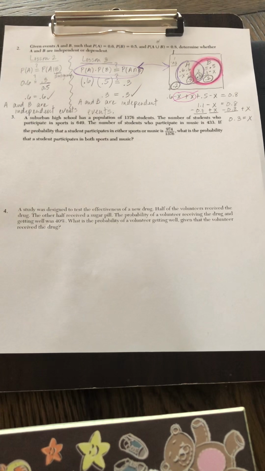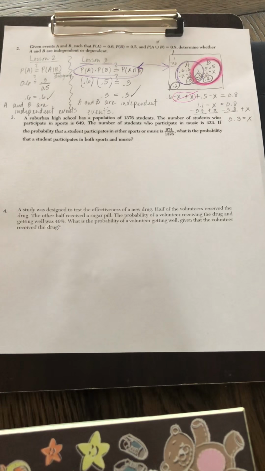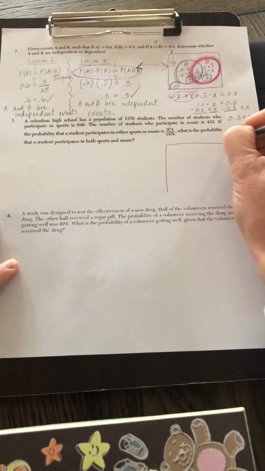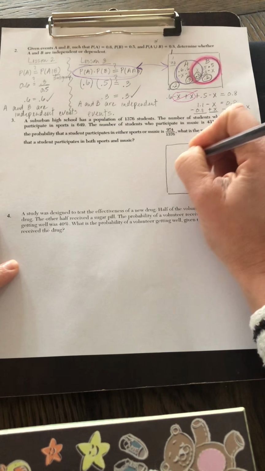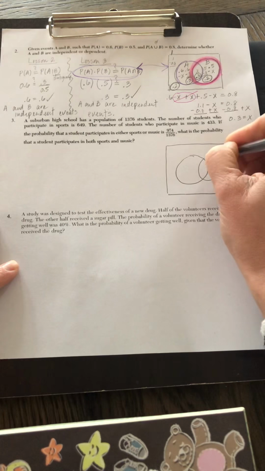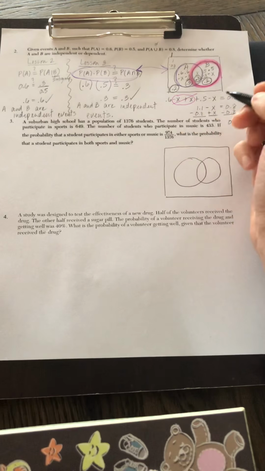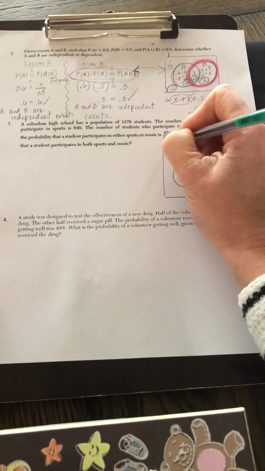Okay, so this is Model 3 of Lesson 5. So I'm going to just set up my Venn diagram. Suburban High School has a population of 1376. All right, so that's our total.